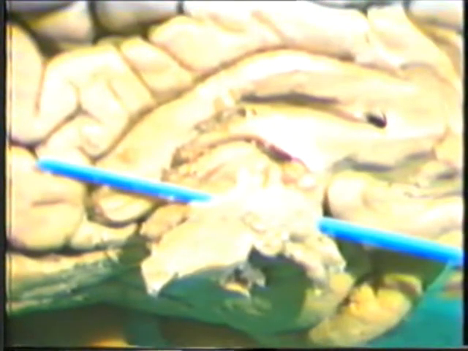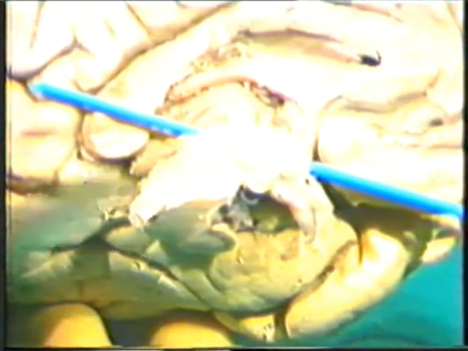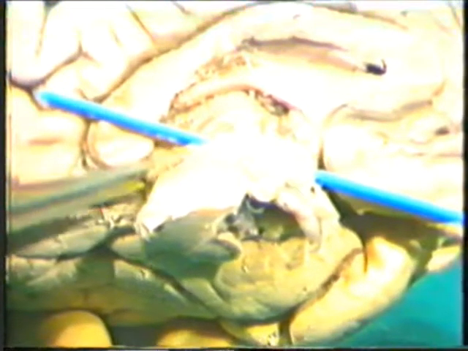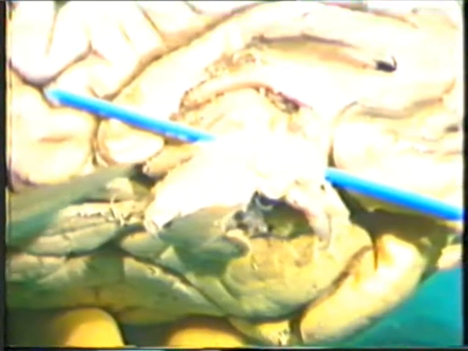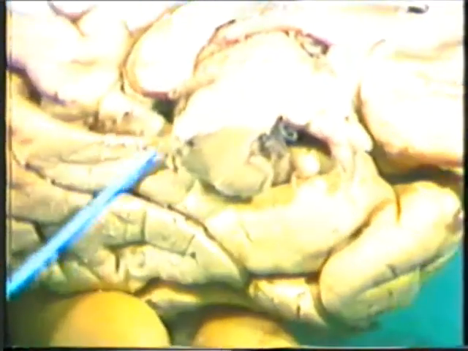This cavity extends from the lamina terminalis anteriorly to the cerebral aqueduct and pineal body posteriorly. This is the lamina terminalis, and this is the pineal body. This is the cerebral aqueduct.